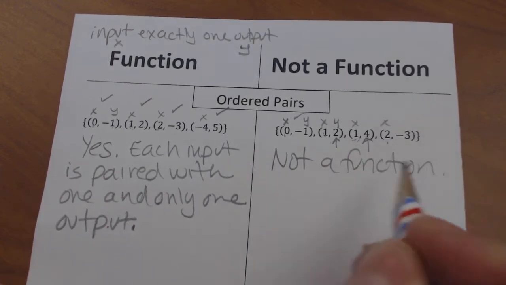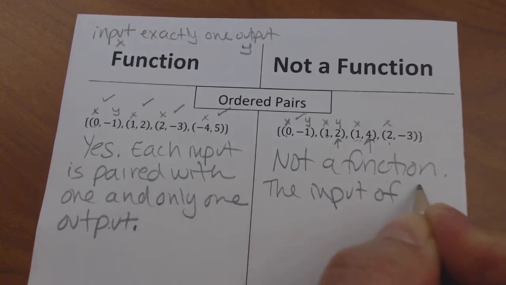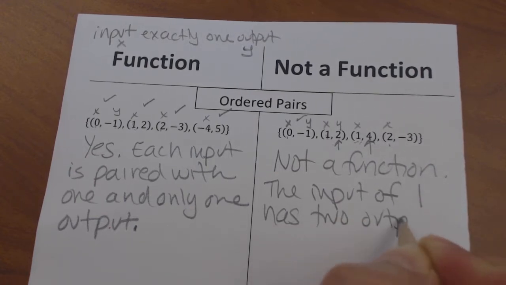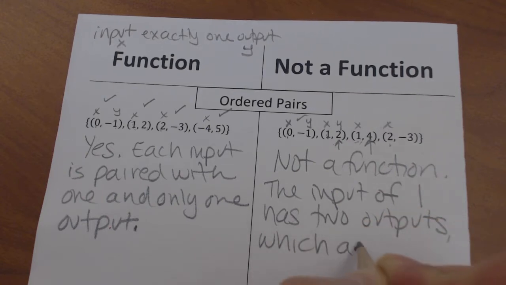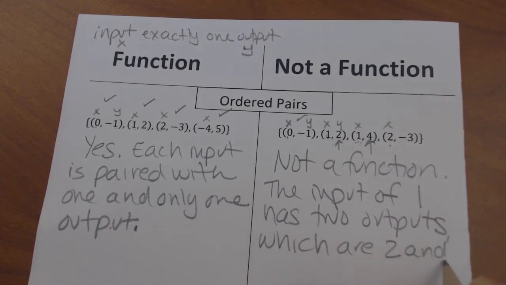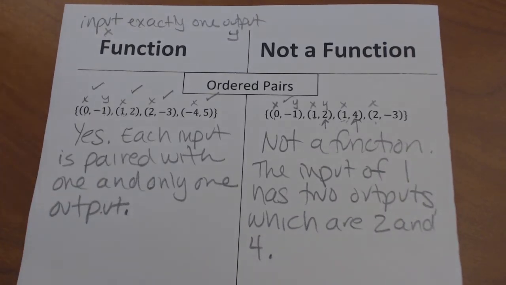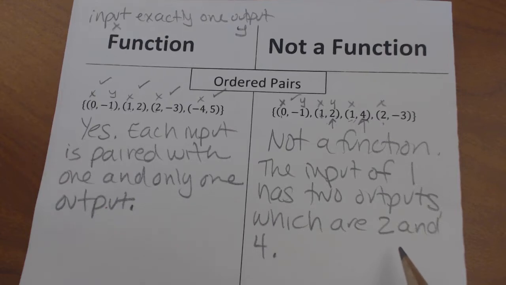And the reason is the input of 1 has 2 outputs, which are 2 and 4. This cannot happen. It can only have 1. It can either have 2 or 4. We saw the 2 first, so that's what I was looking for. Okay, that was ordered pairs.